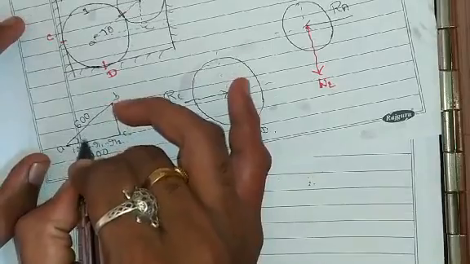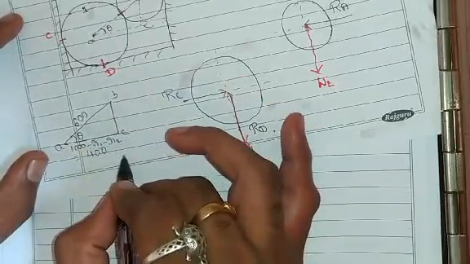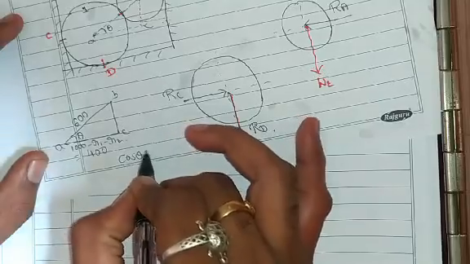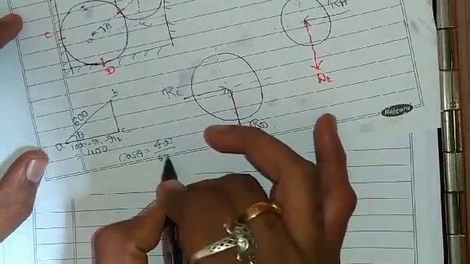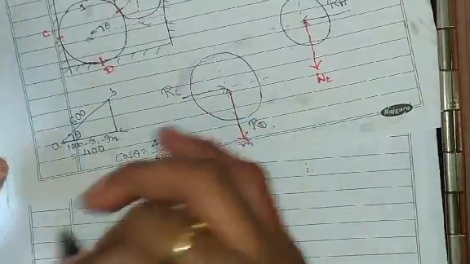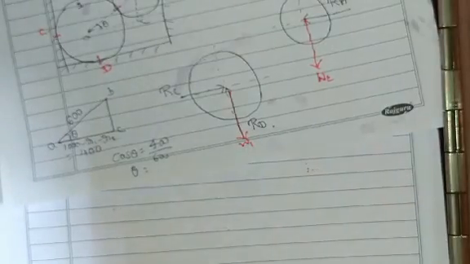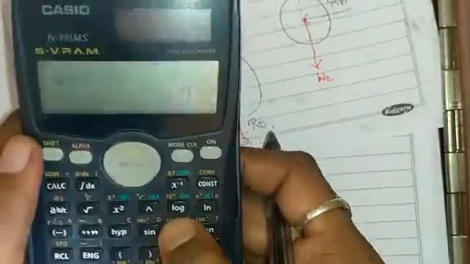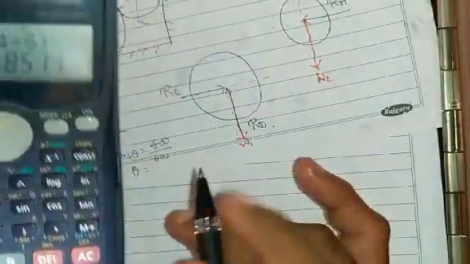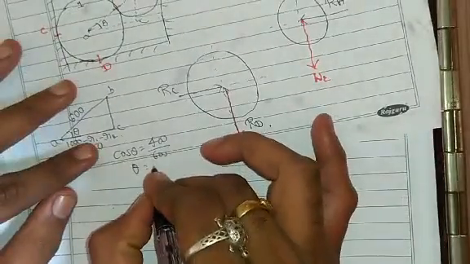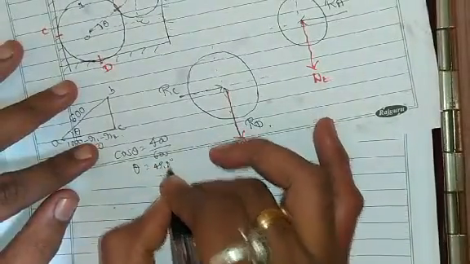If this is your theta, then cos theta is adjacent by hypotenuse, so that is 400 divided by 600. That means theta is cos inverse of 400 by 600, which is cos inverse of 4 divided by 6. The answer is 48.18, or you can say 48.2 degrees.